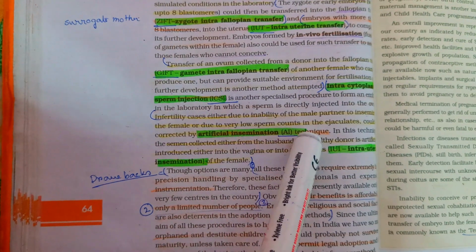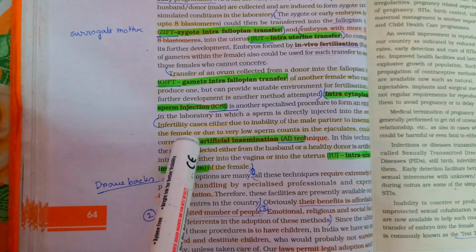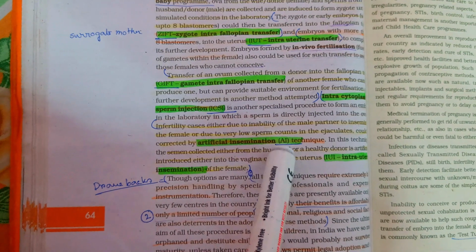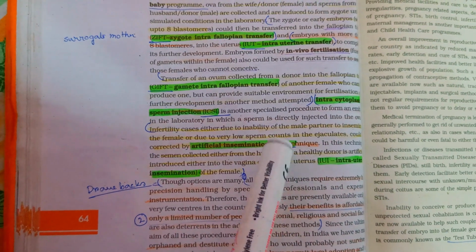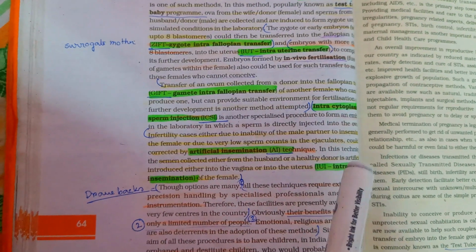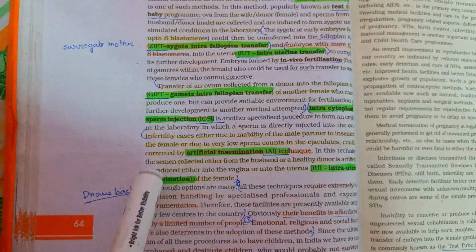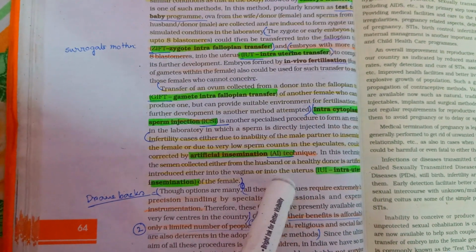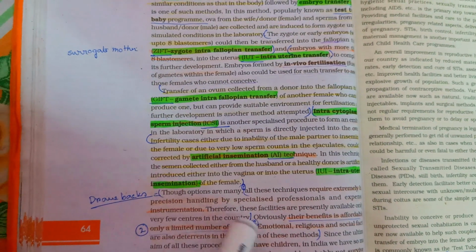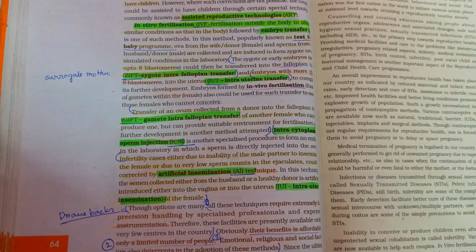Next one is AI technique. So infertility cases, either due to inability of the male partner to inseminate the female or due to very low sperm counts in the ejaculates, could be corrected by this technique, which is called the AI technique. In this technique the semen collected either from the husband or a healthy donor is artificially introduced either into the vagina or into the uterus, and this is called IUI or intrauterine insemination of the female. Clear? So this is a very important topic for your NEET examination.